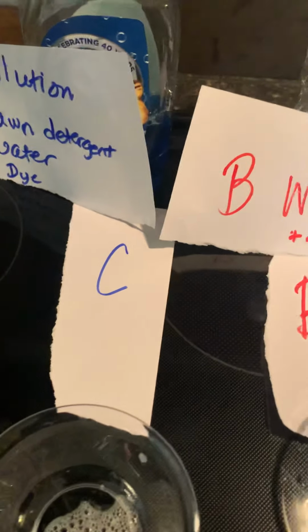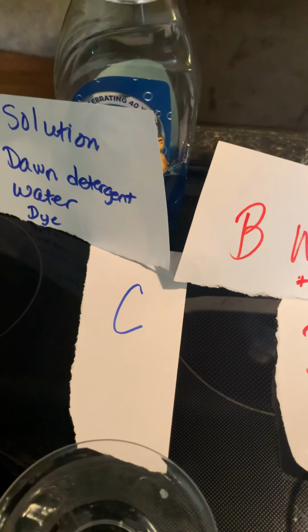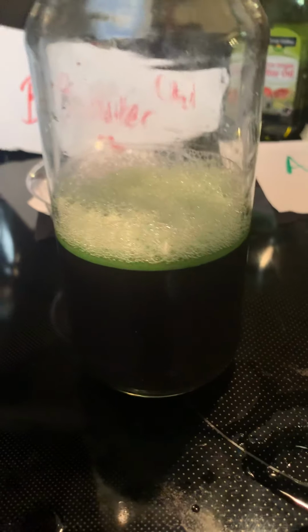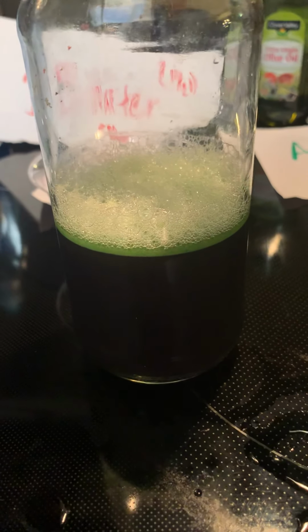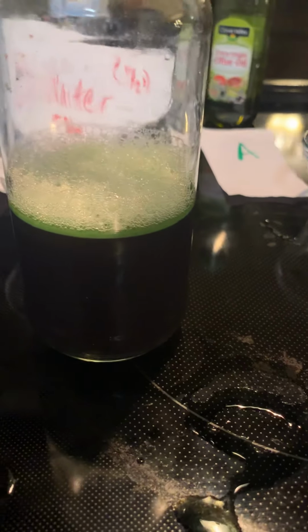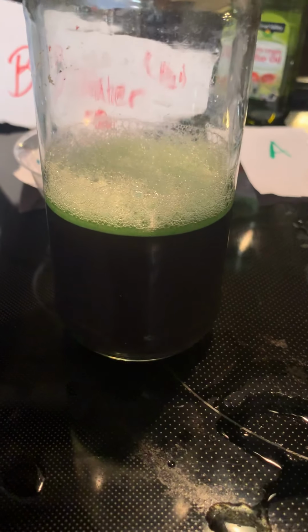So what can we conclude about our 3 layers? Well, first of all, because there's bubbles on the top and that was neither one of our colors, we know that there was a chemical reaction that either released oxygen or carbon dioxide, which is shown in the bubbles here.